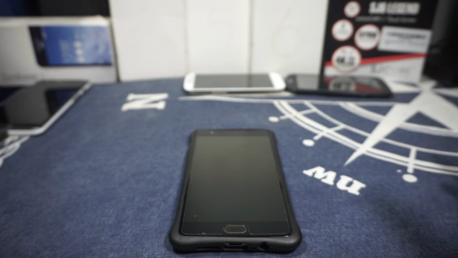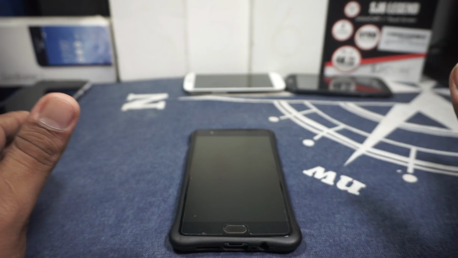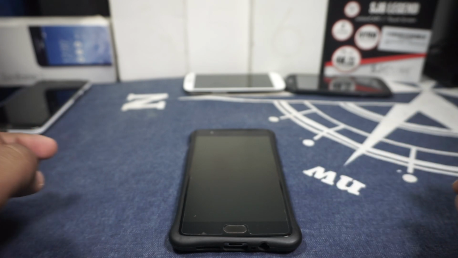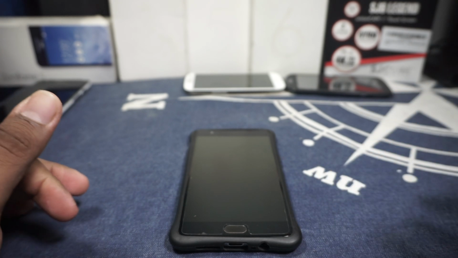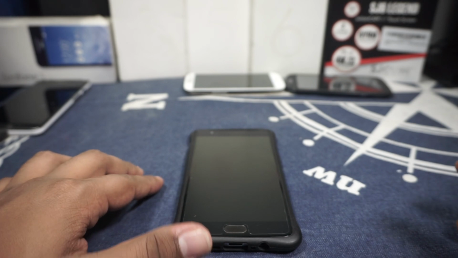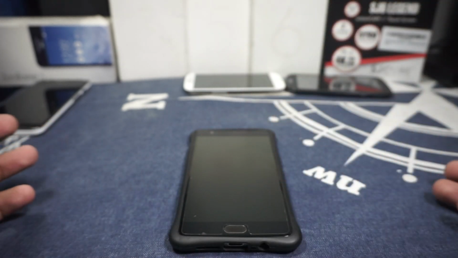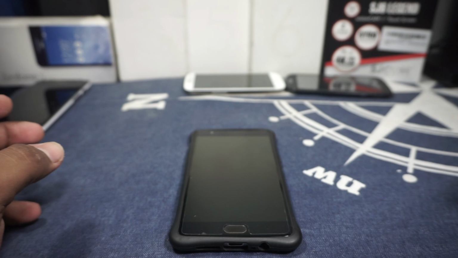Before I do anything, Havoc is probably my favorite ROM. I have been using this. I had been a very big fan of Havoc and what it does with its ROMs, and it just works really well on the OnePlus 3, and I really like that.